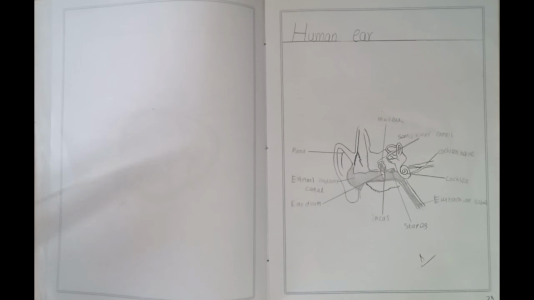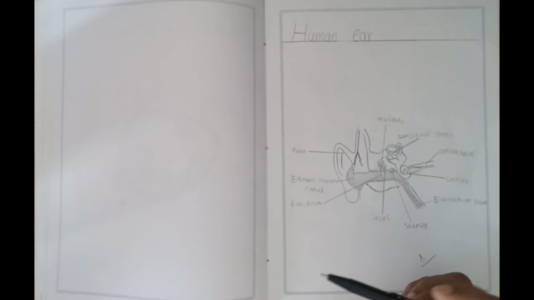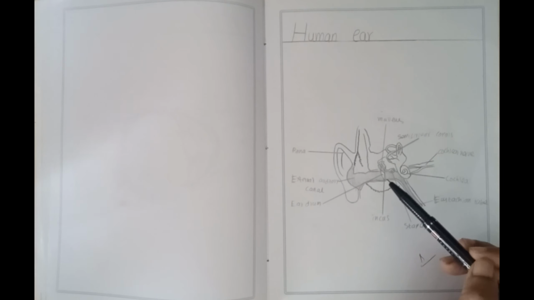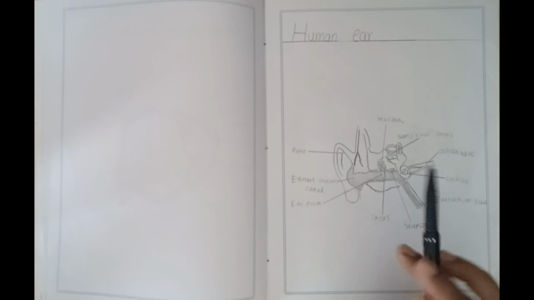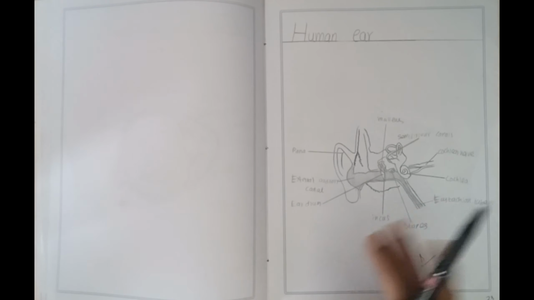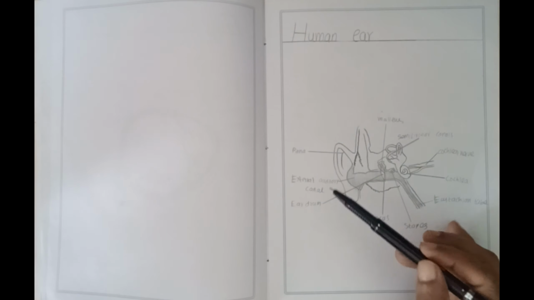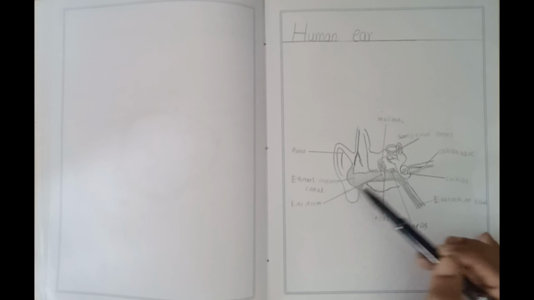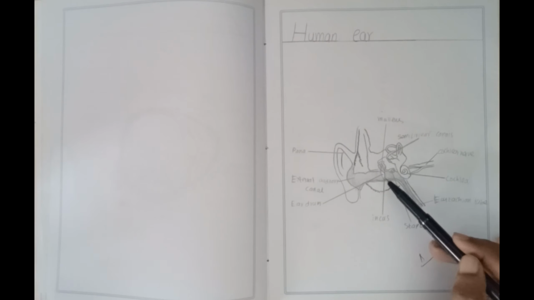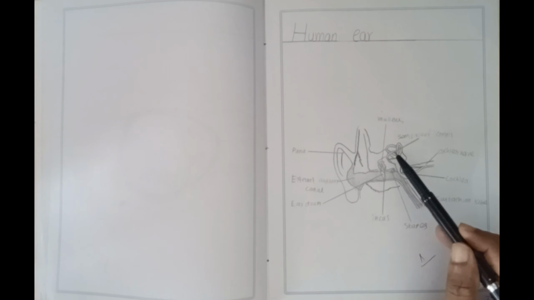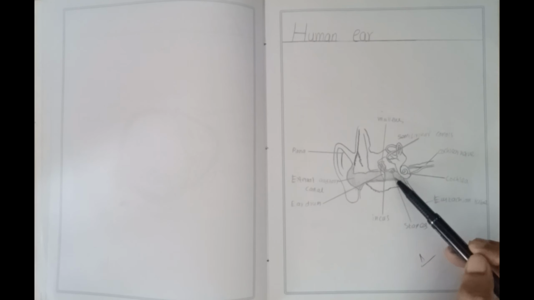The third part, inner ear. We already discussed the outer ear, the pinna and auditory canal, and the middle ear with the eardrum, three bones and Eustachian tube.